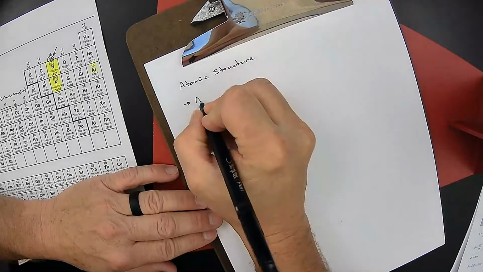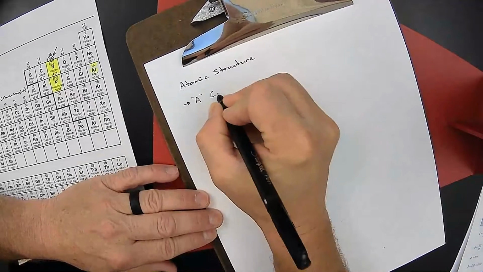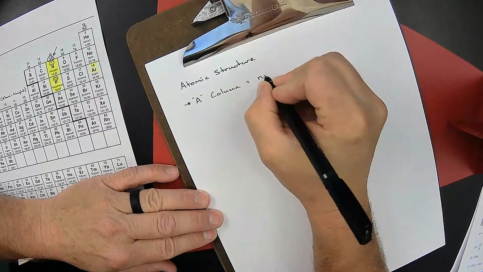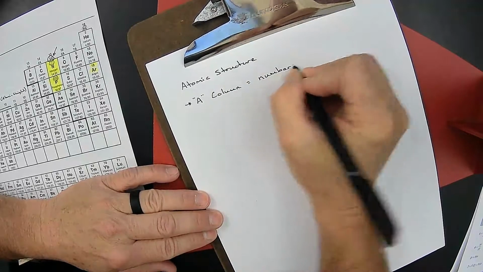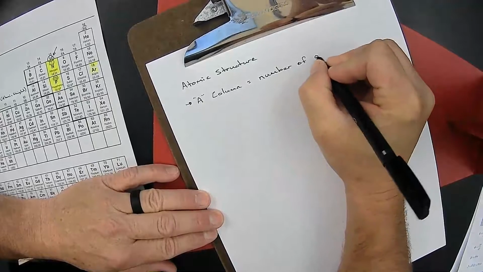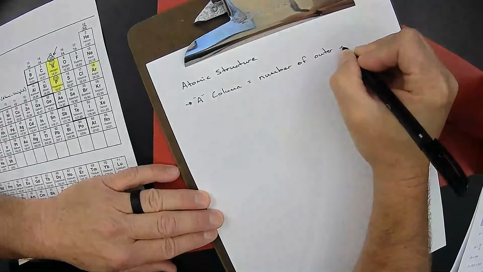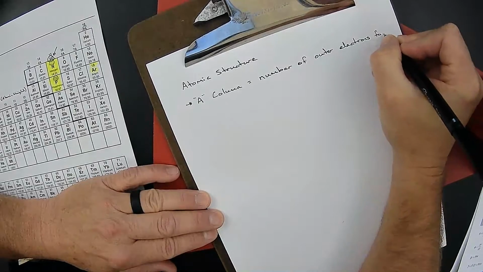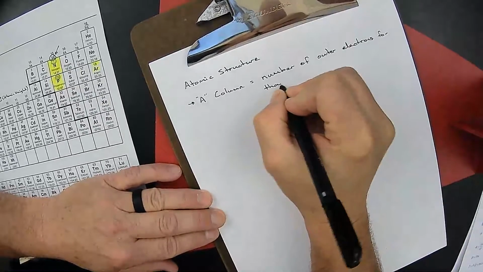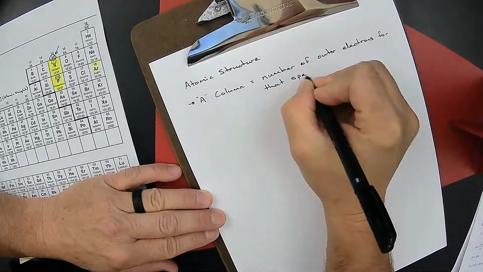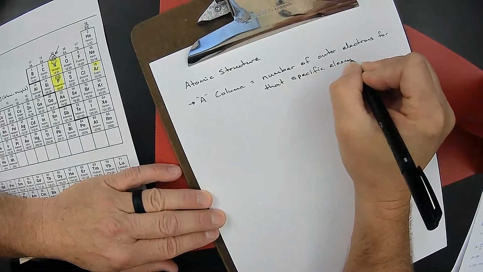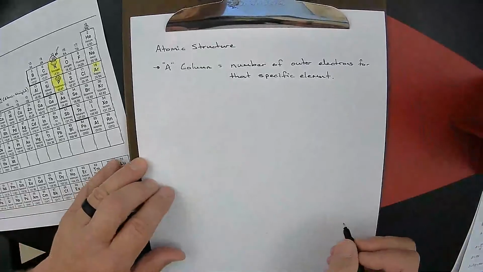So the first thing is the A column. For the atomic structure, the A column equals the number of outer electrons for that specific element. It gives us the number of outer electrons.